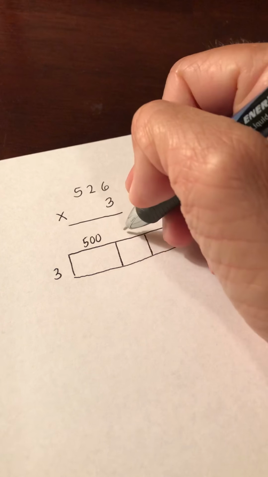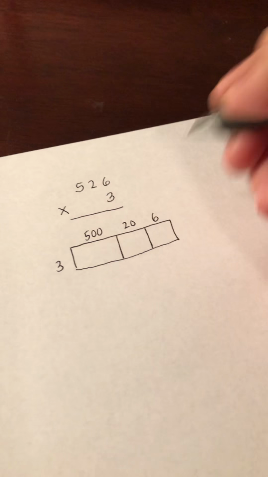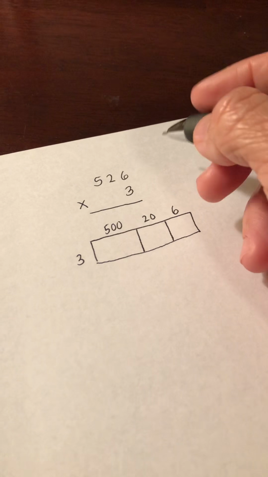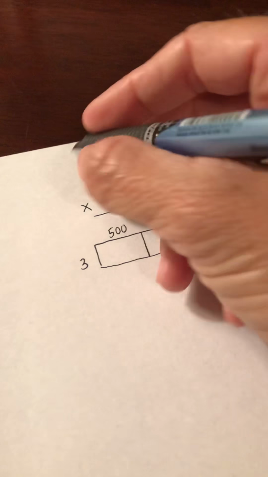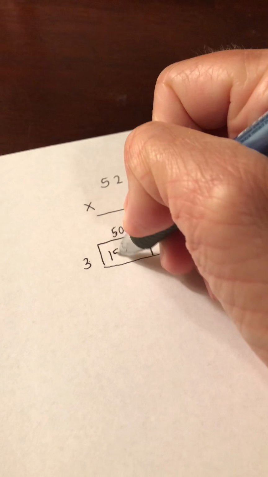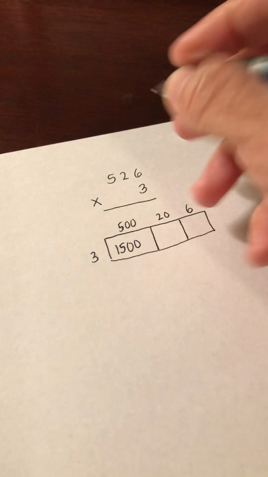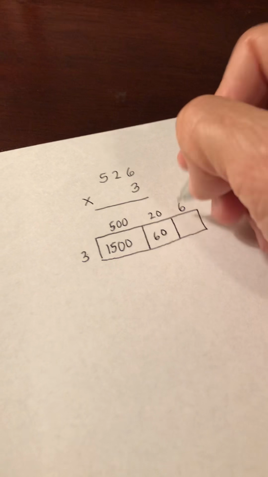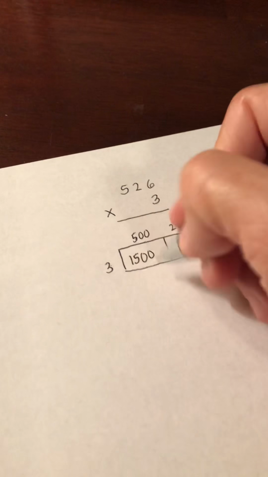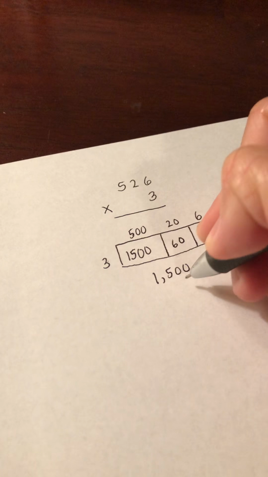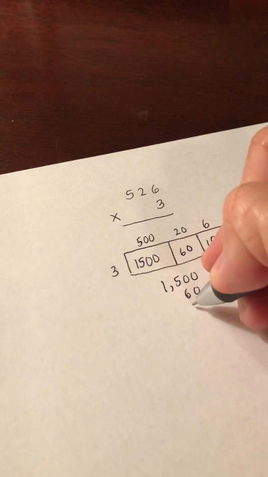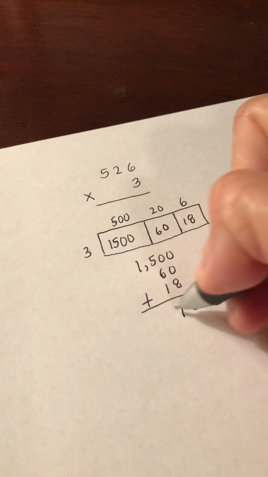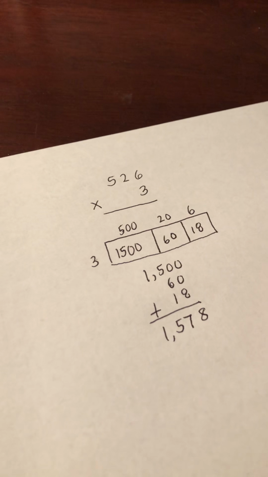I can multiply by the 2 means 20, and the 6 is 6. All right, so based on what we just learned previously, multiplying by multiples of tens and hundreds is an easy thing to do. 5 times 3 is 15, but it's 15 hundreds. 3 times 2 is 6, but it's 6 tens, so 60. And 3 times 6 is 18. And then we're just going to add, making sure we keep everything lined up. Okay, 1,578.